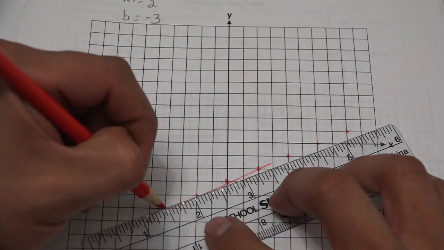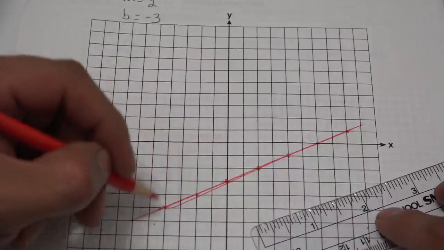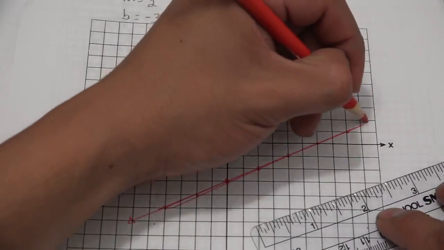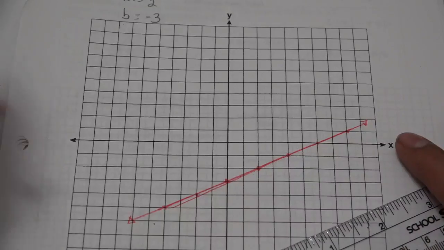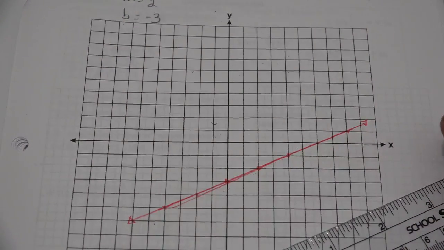Ay, ay, ay. That's what happens when you don't hold the ruler with strength. So this is it. This is your line. I don't think I can erase this. But you get the idea of which is the line.